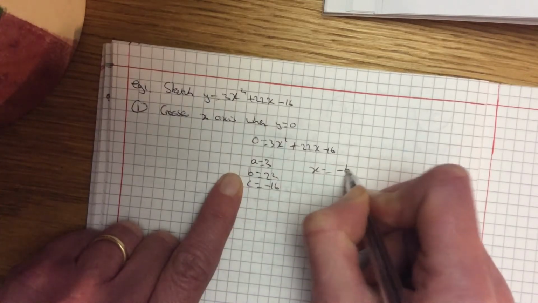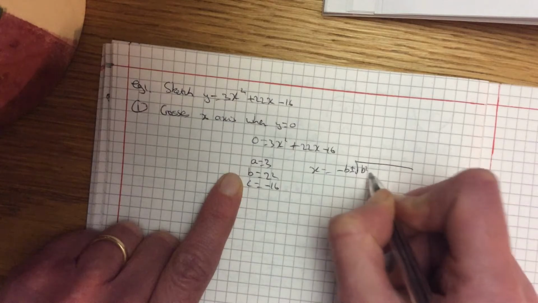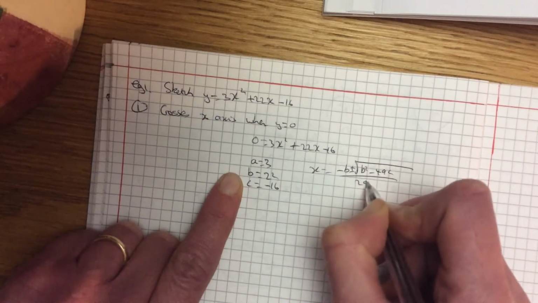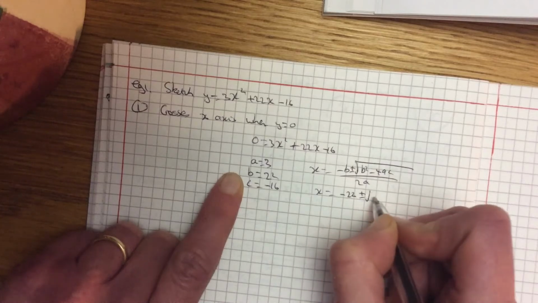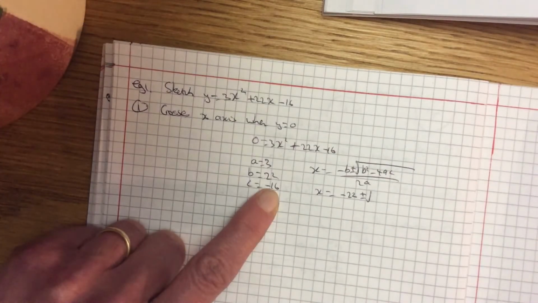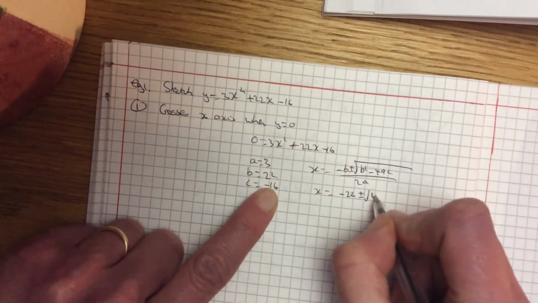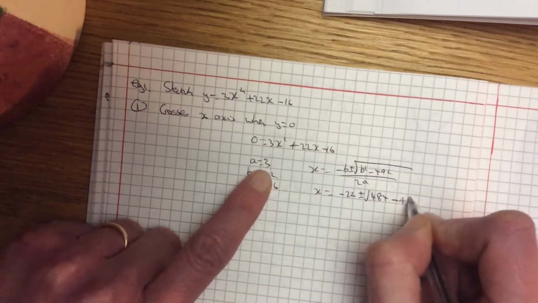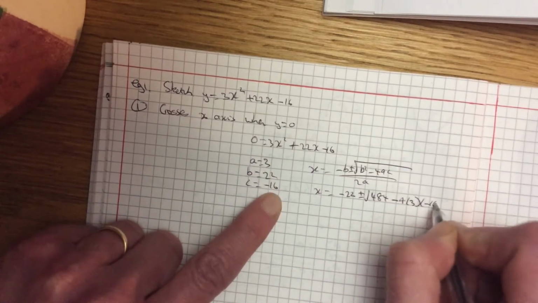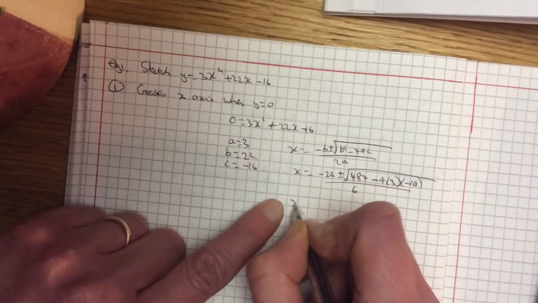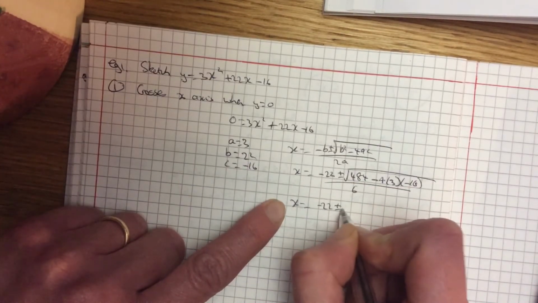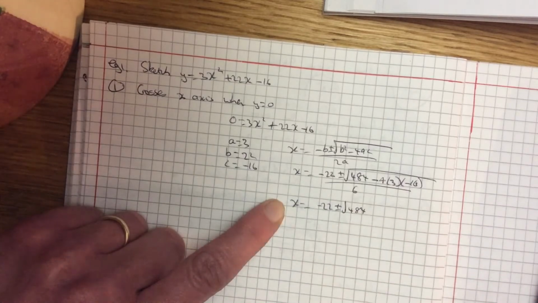So x is minus b plus or minus the square root of b squared minus 4ac all over 2a. So it's minus 22 plus or minus the square root of 22 squared, which is 484, minus 4 times a times c, all over 2a. So x equals minus 22 plus or minus 484.